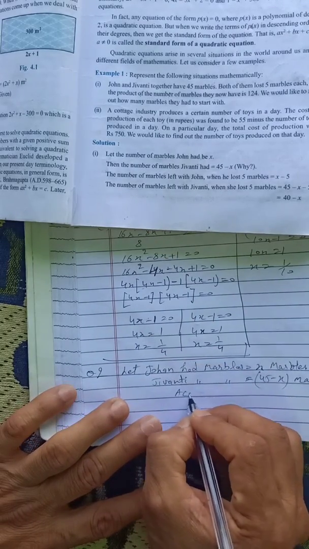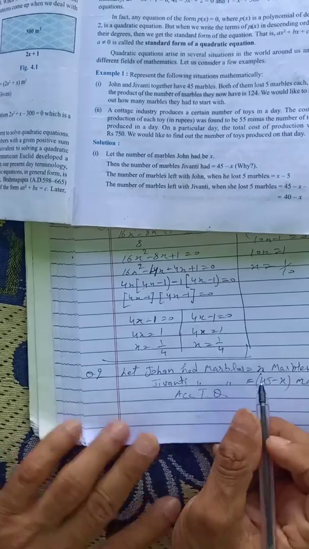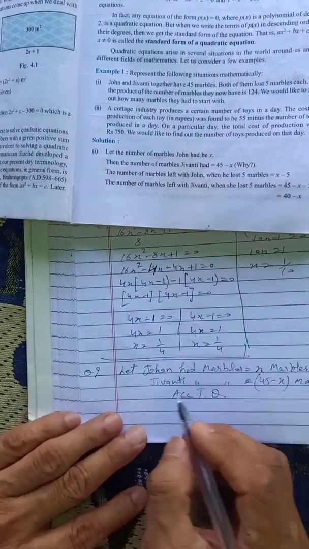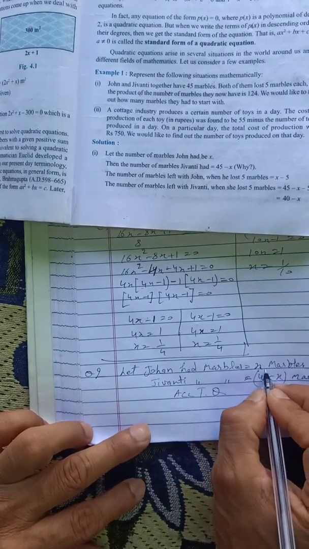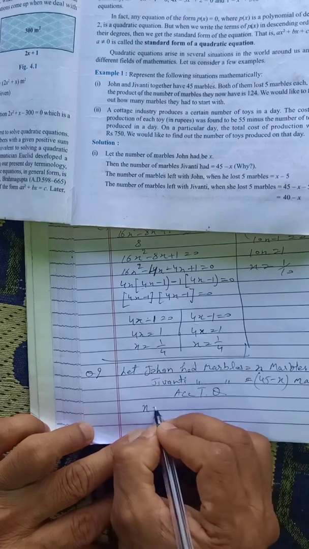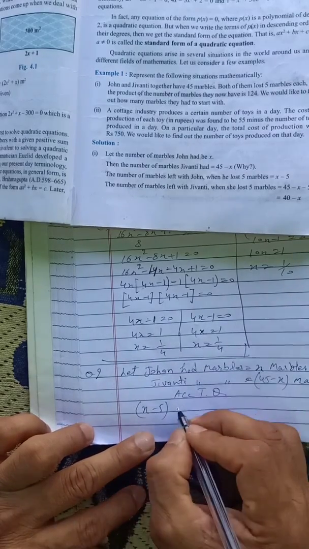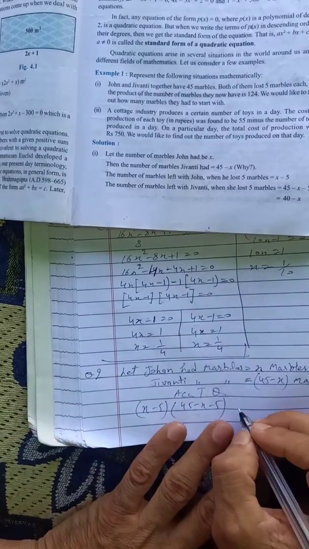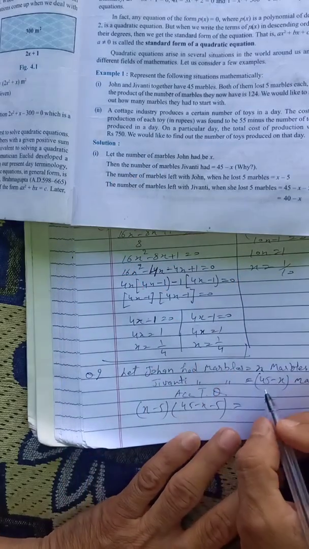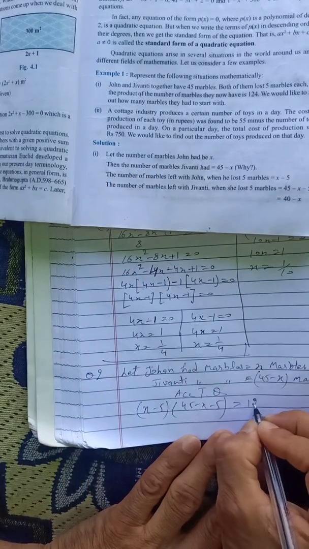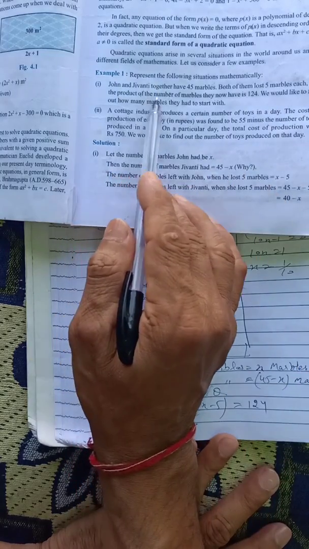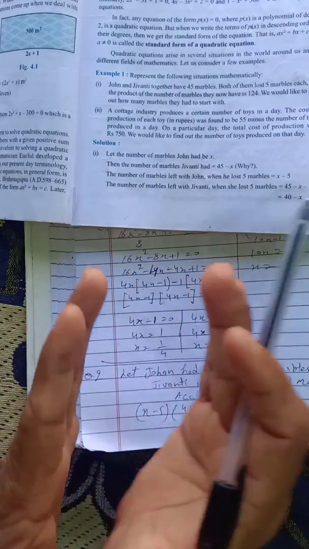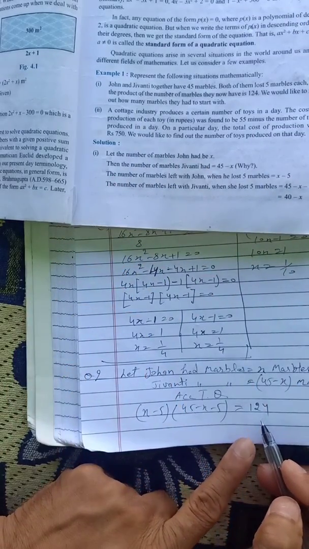According to the condition, both of them lost 5 marbles. Now if John had X marbles, now X minus 5. Jivanti had 45 minus X, now 45 minus X minus 5. And now their product is 124. This is the condition: the product of the number of marbles they now have, after losing 5 each, is 124.